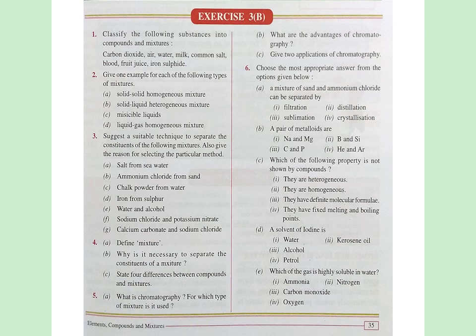Iron from sulfur. Since iron has magnetic properties, as I mentioned previously, if we know certain properties of the components present in the mixture, it becomes easier for us to separate them. So this is chalk powder from water, and iron from sulfur is magnetic separation.